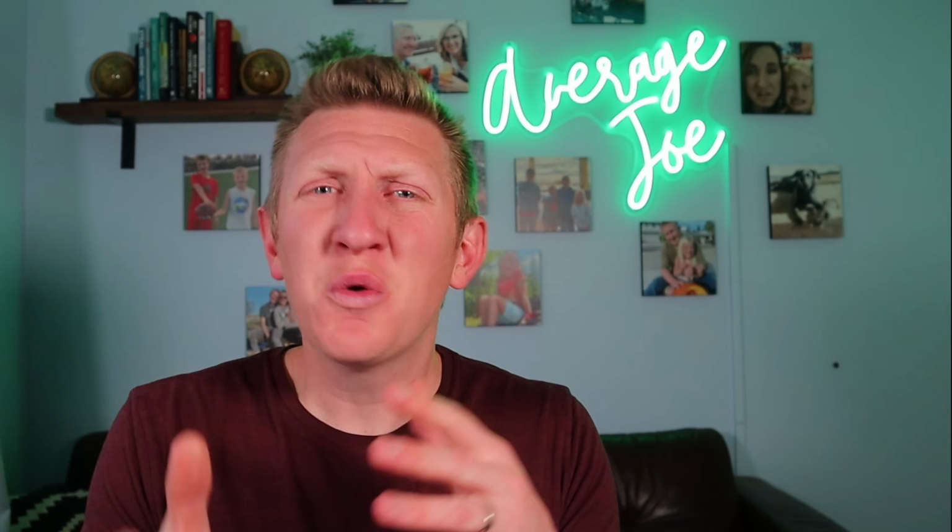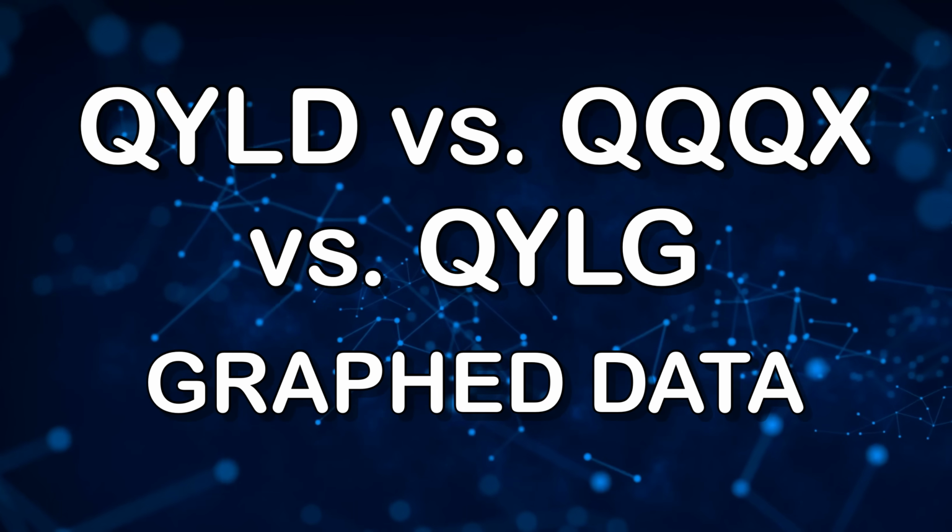$112,935. So what we essentially find with these results is QYLD is still a very strong dividend income participant in this analysis, but QYLG does okay with the dividend income, but its real bread and butter is having a higher portfolio value. Let's take a look at some of the graphs here which portray the data over time.